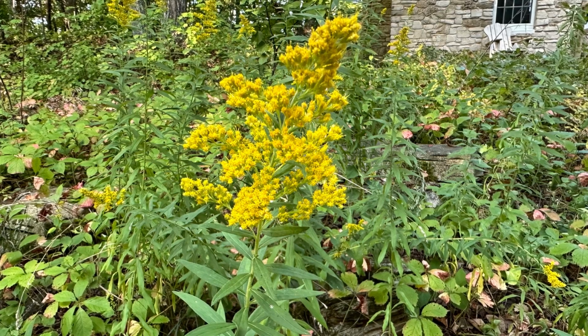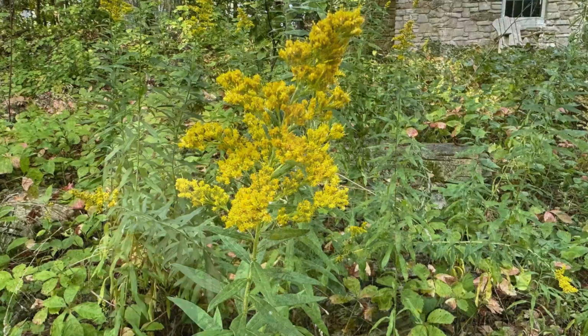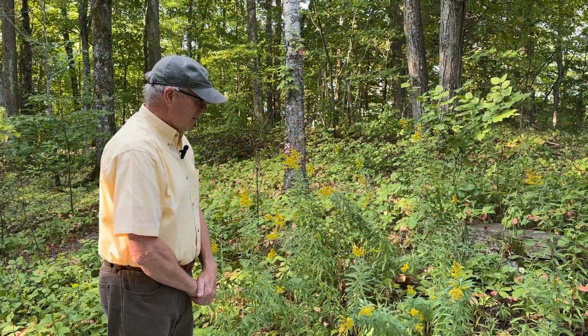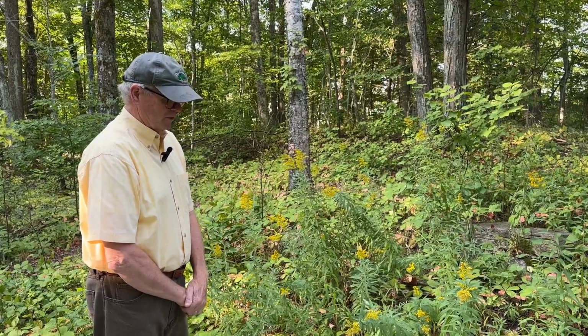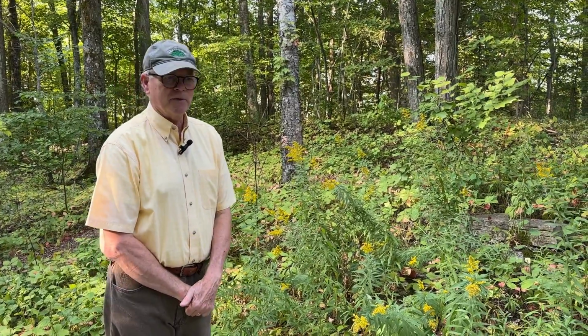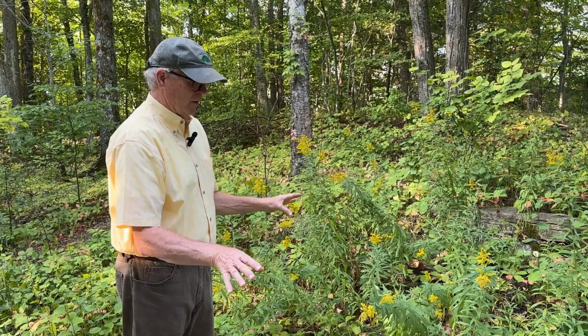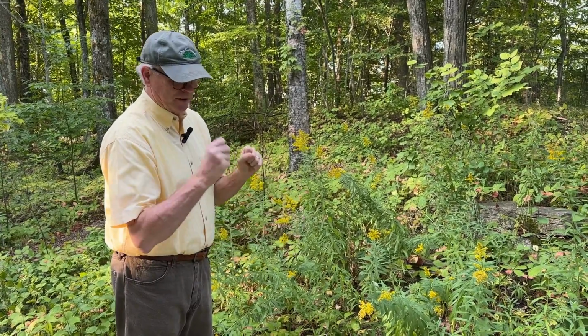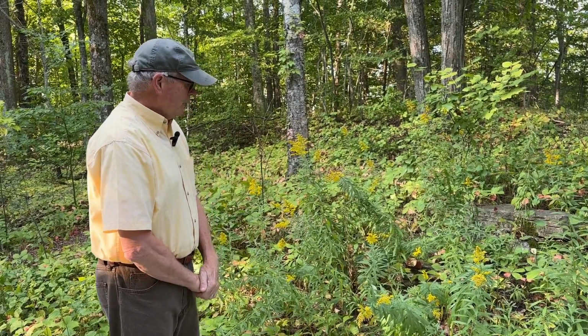Sometimes you'll see in sunny areas just huge patches of it. A very nice color, a great pollinator plant. It's in that category of native plants that we term a nuisance native. Sometimes it can become weedy. I know in my gardens at home, I let it flower in a few places and then I pull it in late October because otherwise it'll just take over.